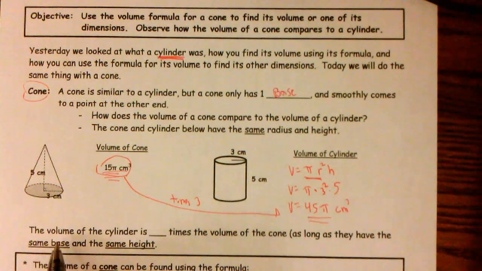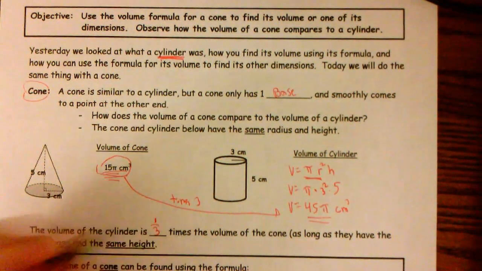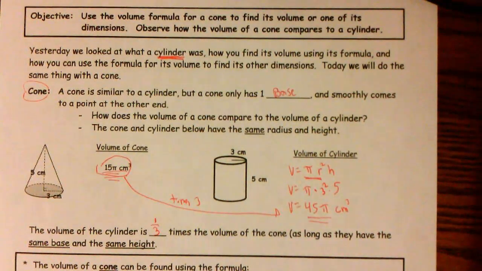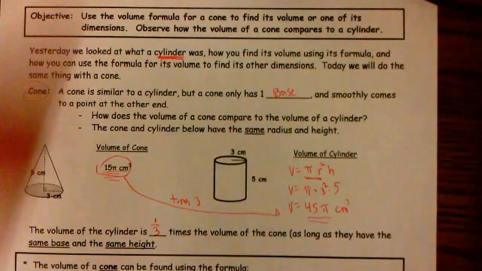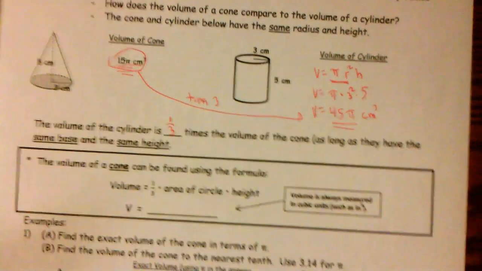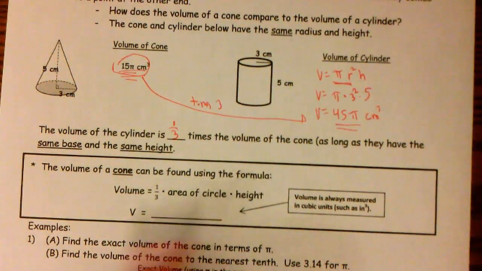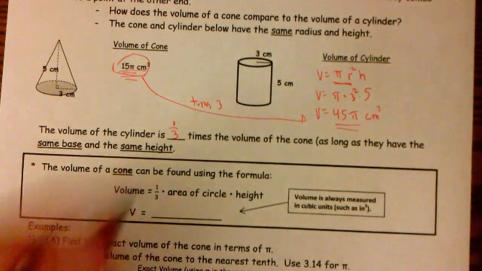Or if you go the other way, the volume of the cone is 1/3 times the volume of the cylinder. That's as long as they have the same base and the same height, it's 1/3 as big. So because we know that, we can of course fill that out, which I've already written in here for you. The volume of a cone can be found by using the formula volume equals 1/3 times the area of a circle.